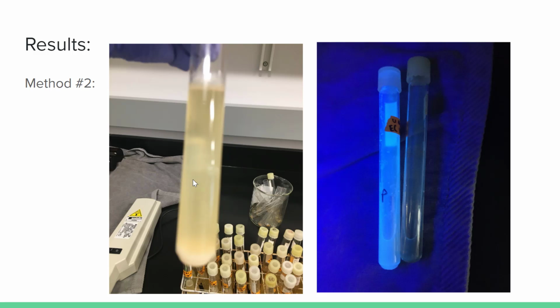The first test tube is fluorescing, and this indicates a positive for E. coli, and the next test tube next to it is just a comparison. This doesn't have any environmental sample, it just contains the broth.